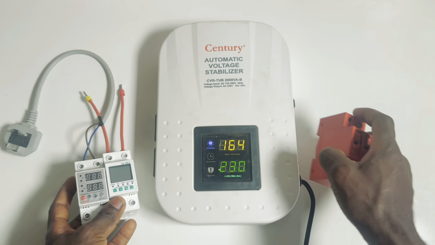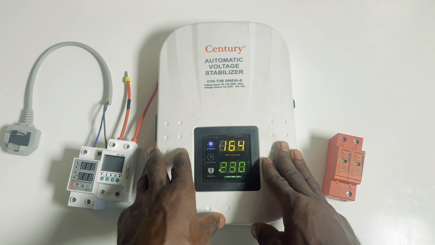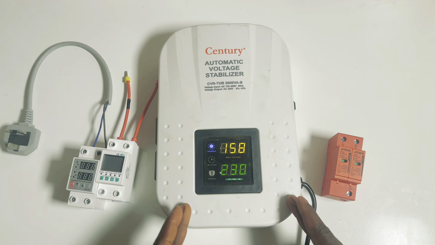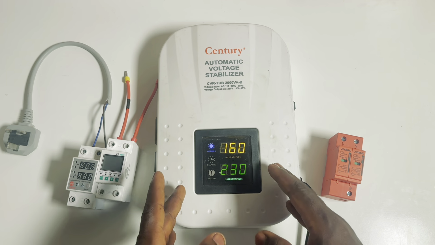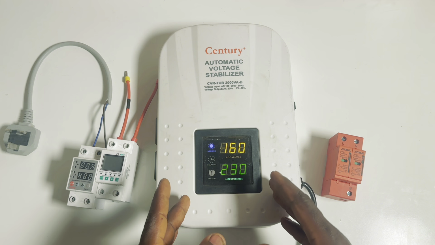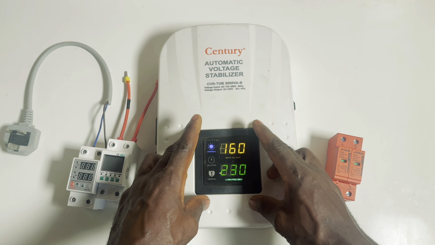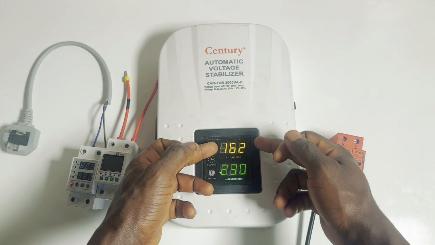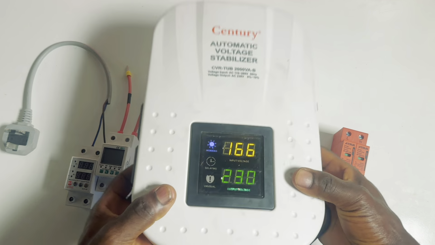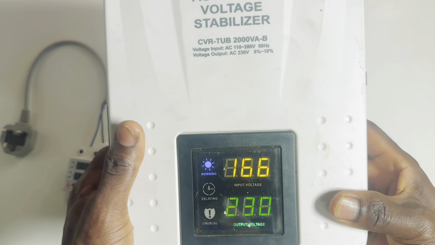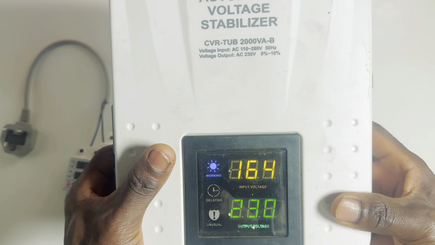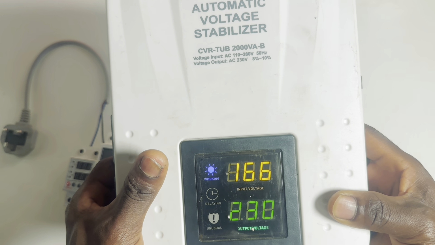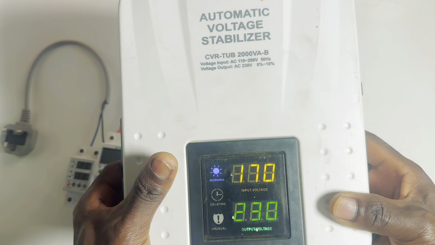So firstly, let's look at the functionality of this voltage stabilizer. What this one does basically is to stabilize your voltage. If you look at the screen of this device now, the one above here is the input volt, the one in yellow color is the input voltage of my grid lights currently, and the one below is the output voltage.